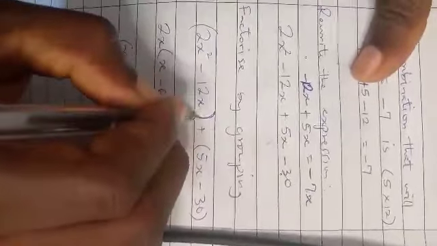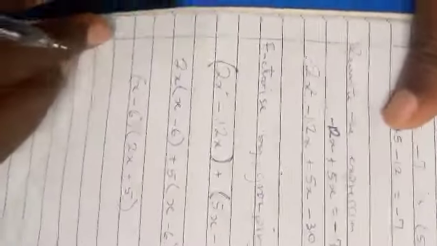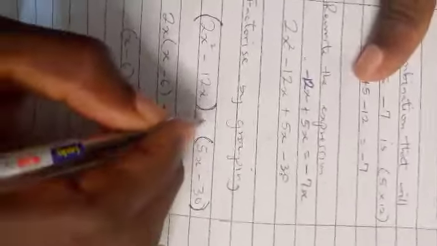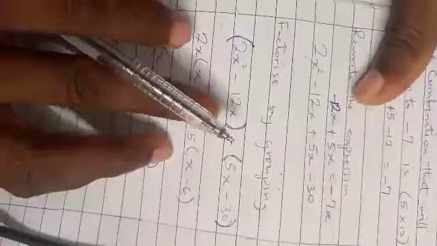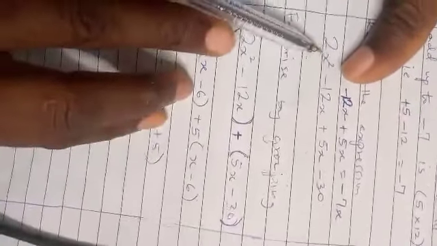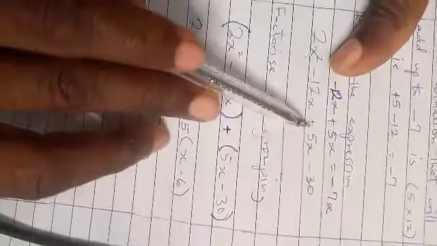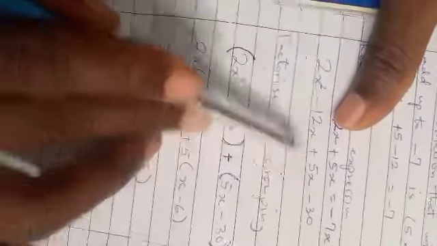You group it, separate it into two separate expressions, which we've been able to do here. Please, when you are grouping, or when you want to try to factorize by grouping, ensure you combine numbers that can easily be factorized. Look at this place. We could have said 2x squared plus 5x minus 12, but when factorizing, we can easily factorize 2x squared and minus 12x. So that was why we wrote 12x first before we wrote plus 5x. I hope you understand that.